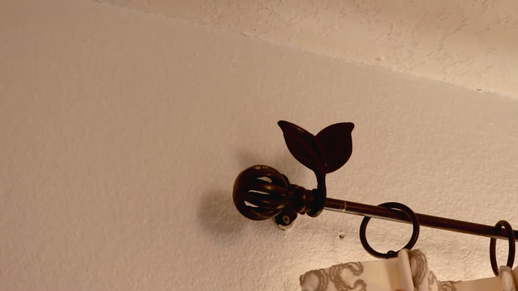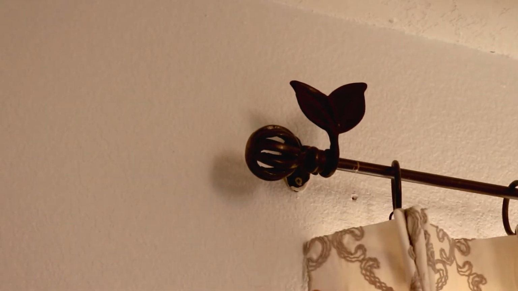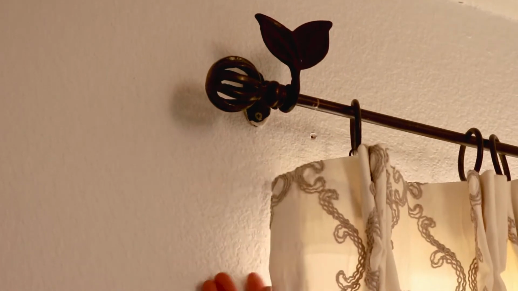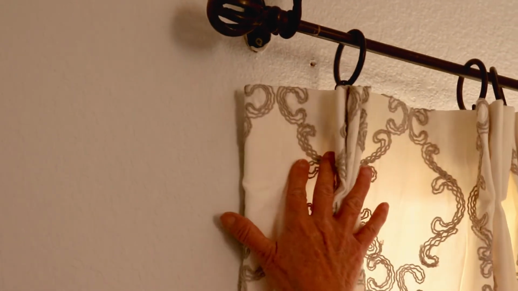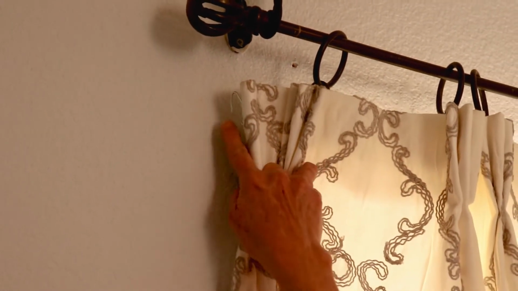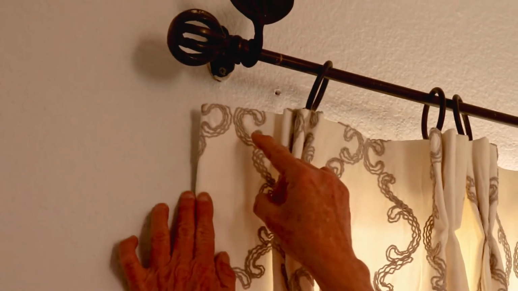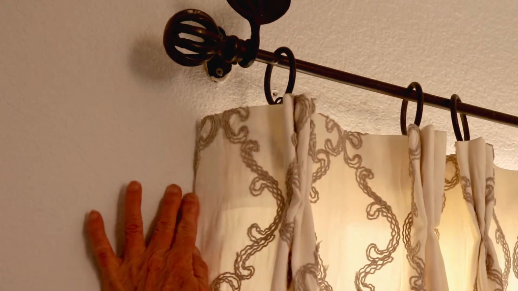Now with the rings, you really don't have anything to hang it on back there. With the traverse rod, it's built in a place to hook this up. Right here like this, we would put a little eyelet in the wall right up there and hook this in there, and then it would stand just like that.